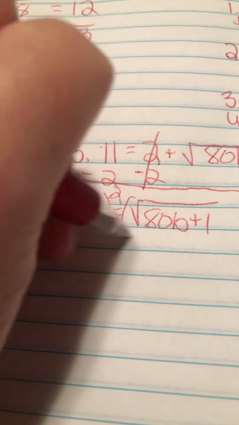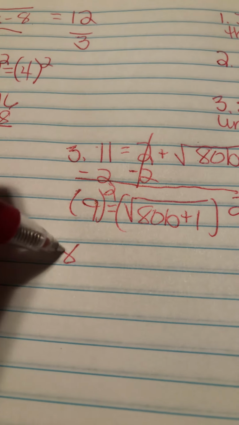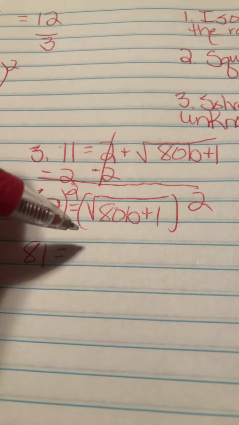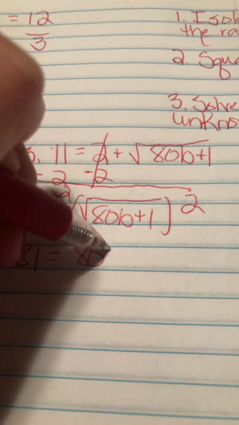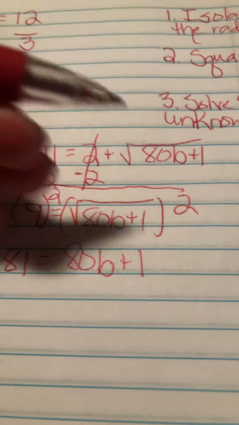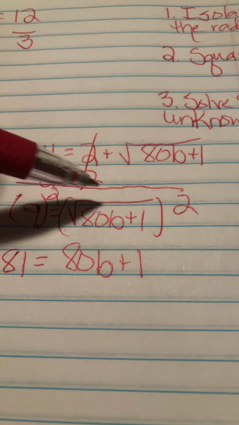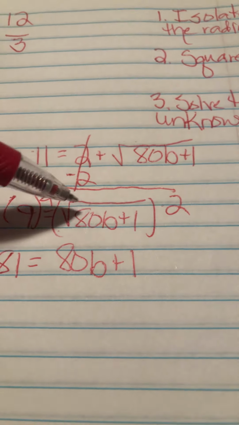So I'm going to put parentheses around the whole entire radical. 9 squared is 81. And then the square root of 80b plus 1 squared is 80b plus 1, because all you have to do is just remove the radical sign. The square root is the opposite of square, and the square is the opposite of square root, so they undo each other.